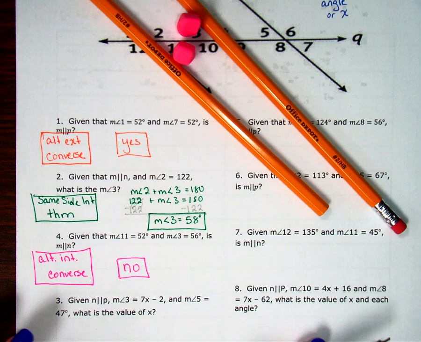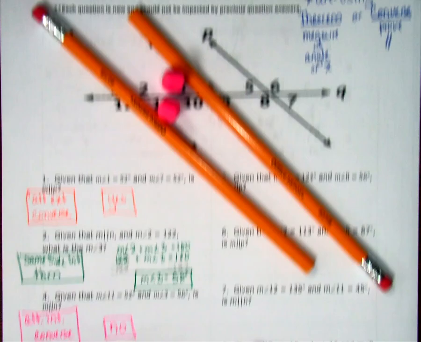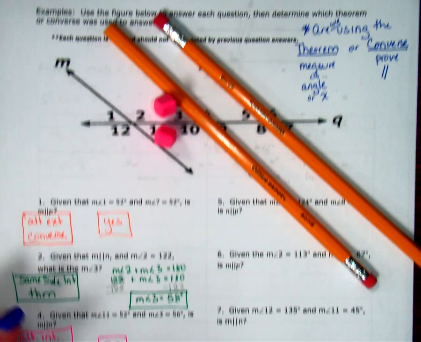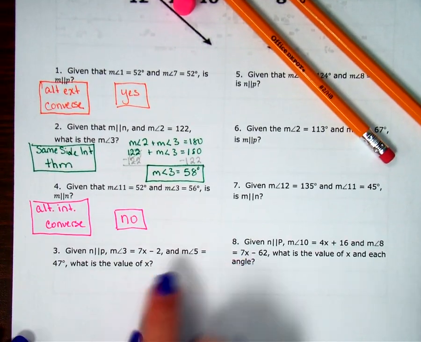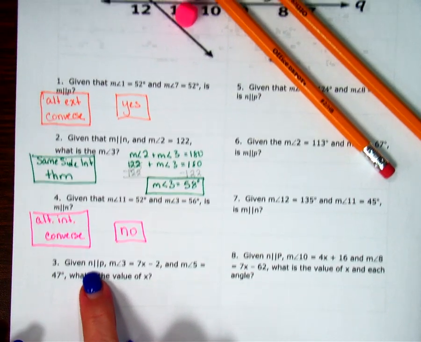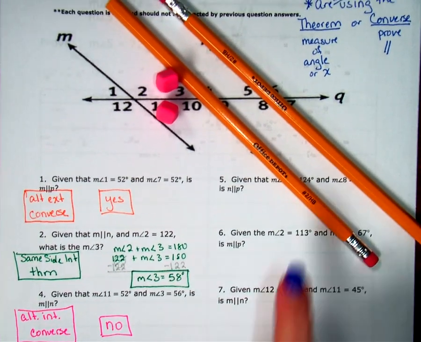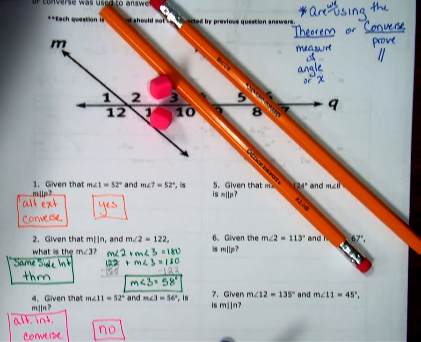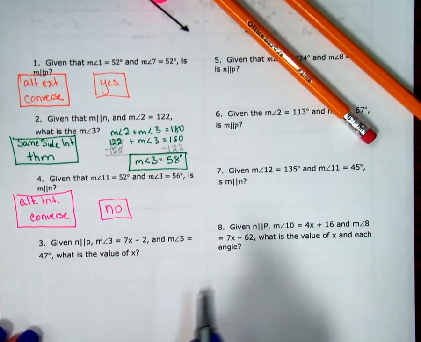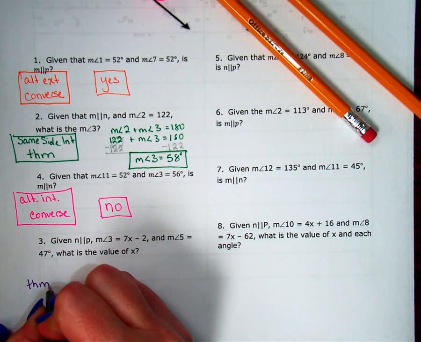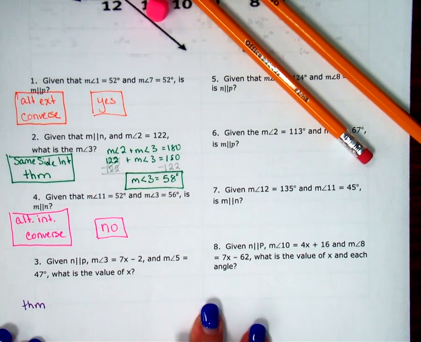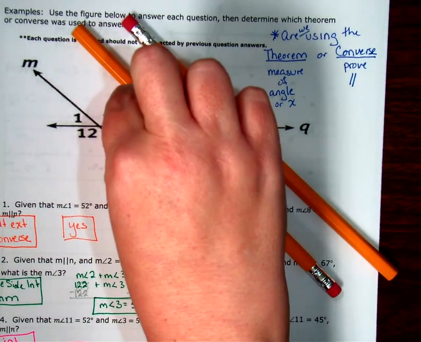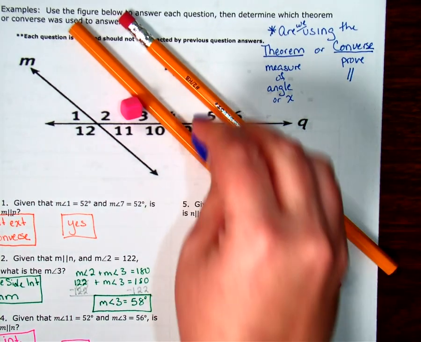Given that N is parallel to P, so now I'm looking at line N, that's this one, and line P, that's this one. And this time I'm starting with that they're parallel. And I'm going to be trying to find, it says, what is the value of X? So this time I'm using the theorem. But which theorem is it out of the 4? So let's see. When I look back up, we're looking at angle 3, that's already there, and angle 5.